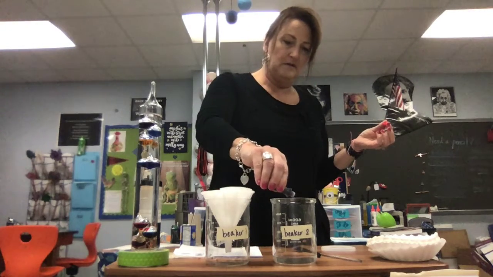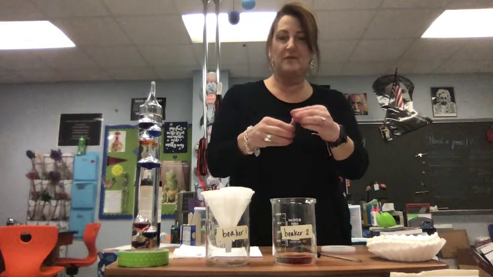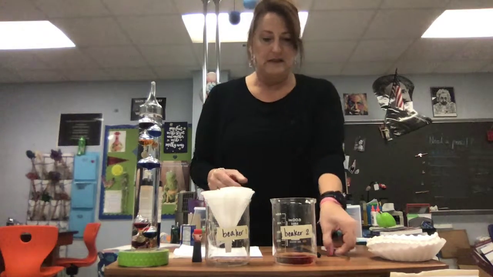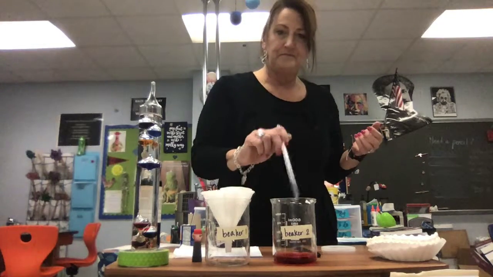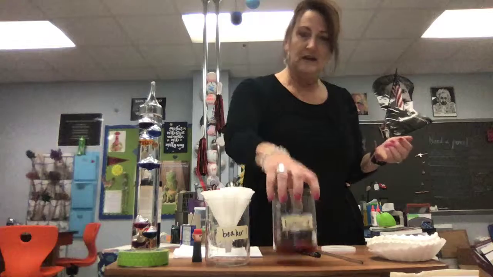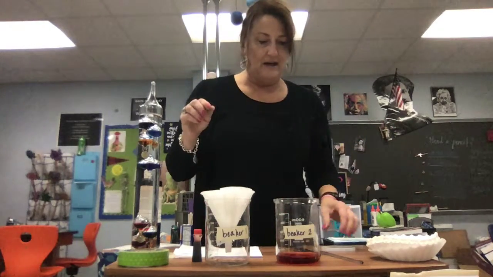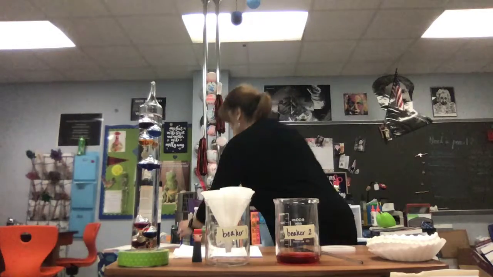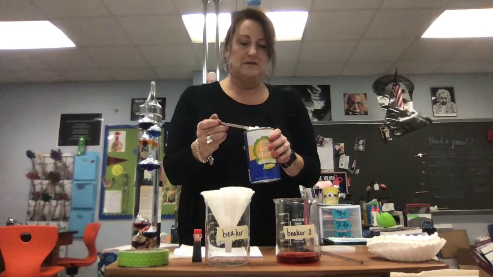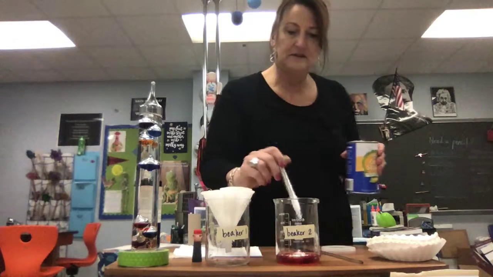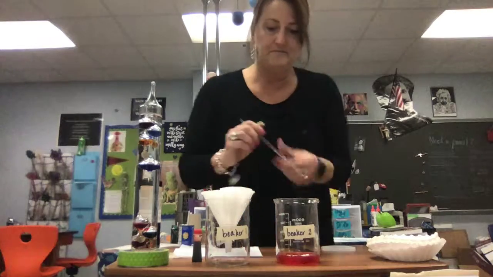Now, some red food coloring. I wonder what I'm making. All right, stir that up a little bit. Okay, that's red food coloring. Now, half a teaspoon of cornstarch. And watch what happens. It's not going to be so clear anymore. So I'll stir that up again.